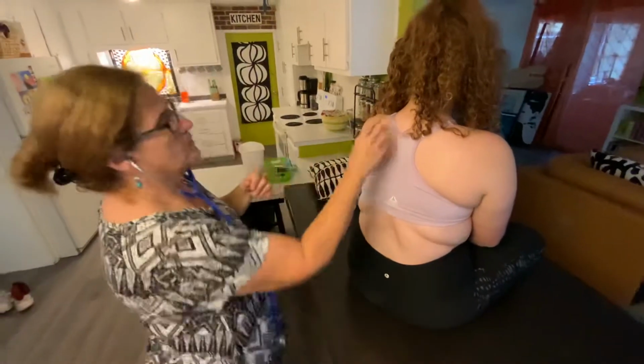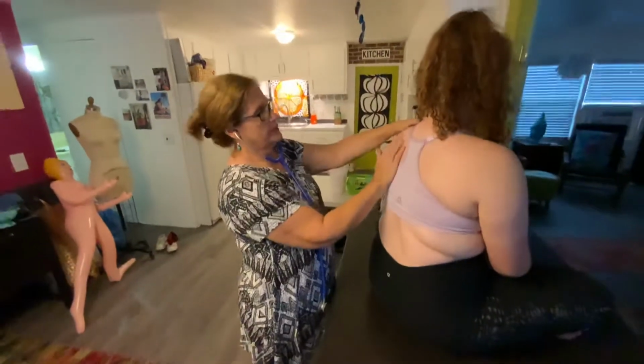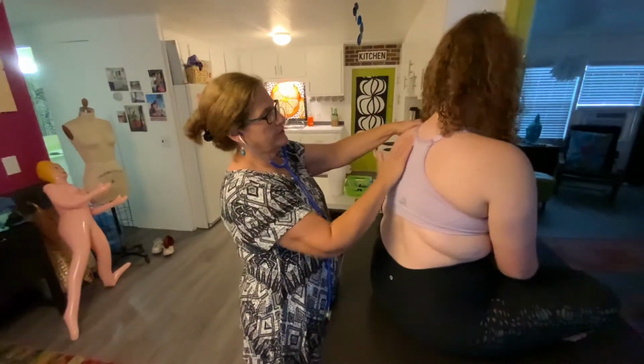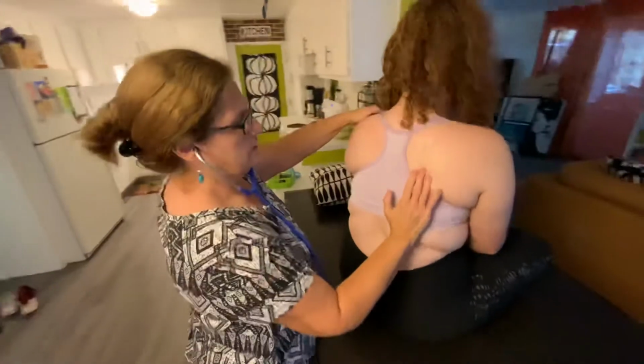Okay. So I'm going to palpate in a Greek key fashion. Let me know if you feel any tenderness. No. Avoiding the bony areas. Okay.